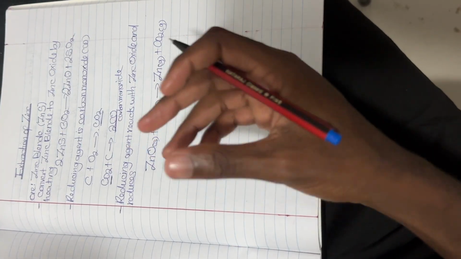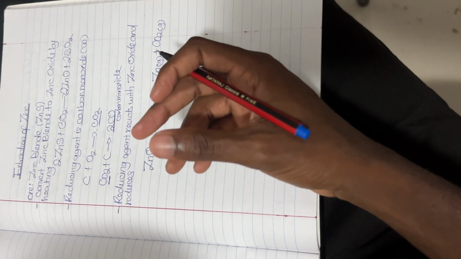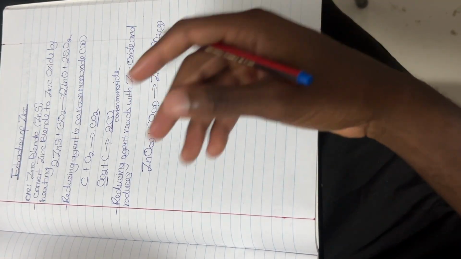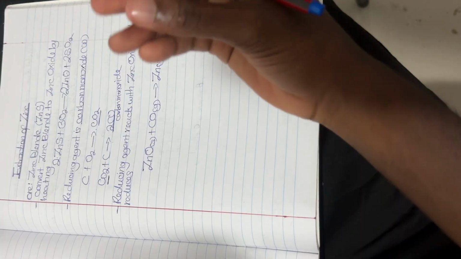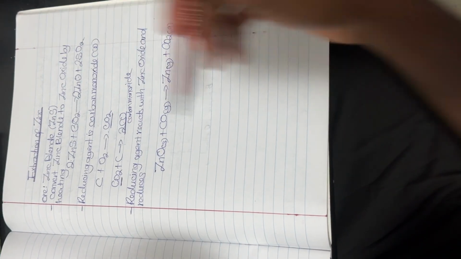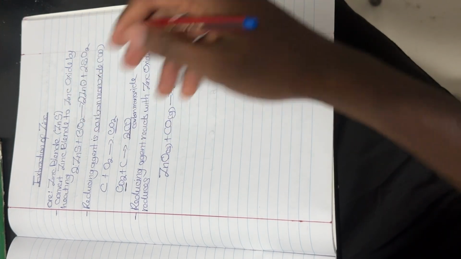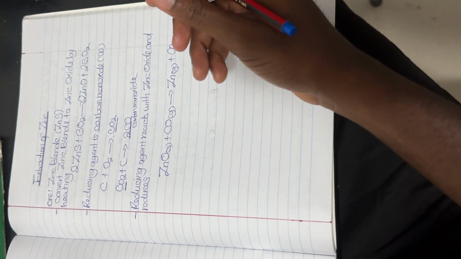So the difference is that iron we're able to get in its molten state, and aluminium too, we get in its molten state. Aluminium, by the way, we use electrolysis because aluminium is high in the reactive series. But for zinc, we get it as a gas.